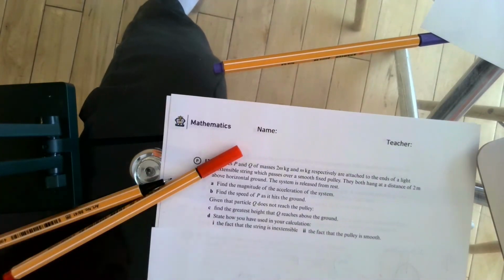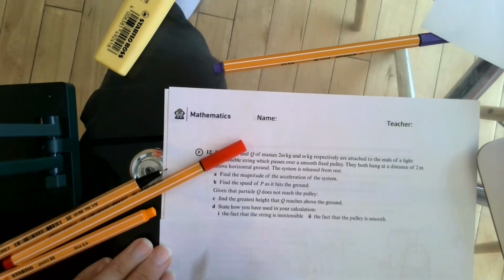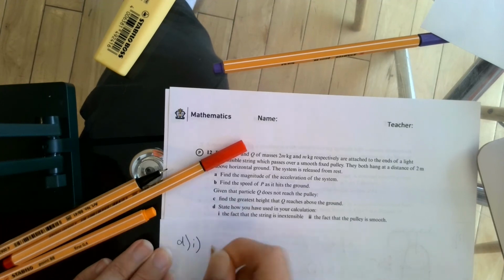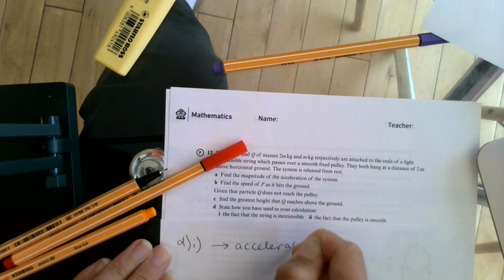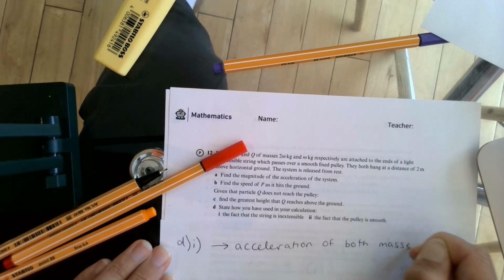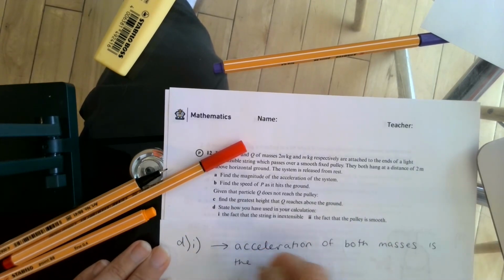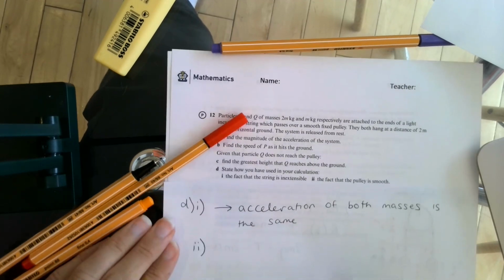And then the final part is to state how we have used those different assumptions in our calculation. So the first one is all to do with the string being inextensible. The string being inextensible means that the acceleration of both masses is the same. And then the second one is the fact that the pulley is smooth. Well, this just means that the tension will be the same on either side of the pulley.